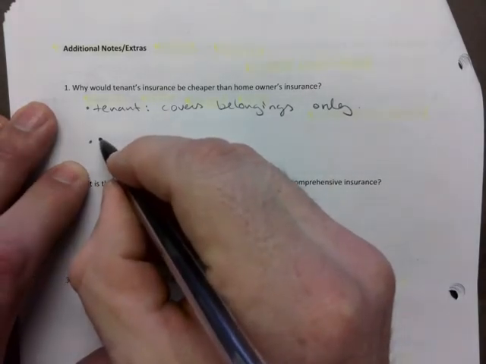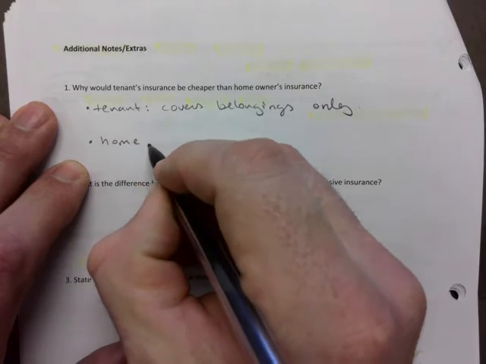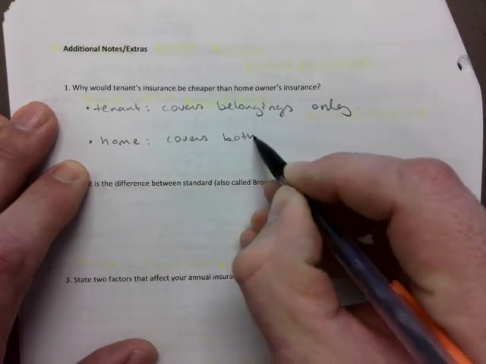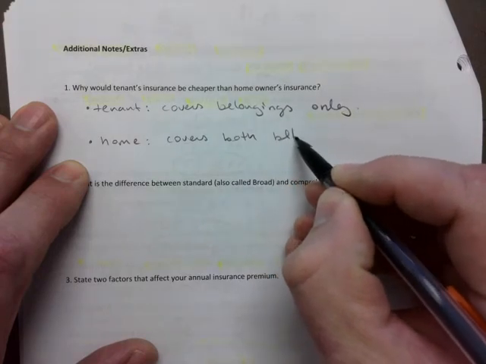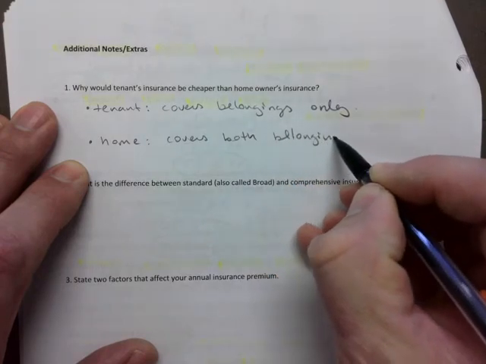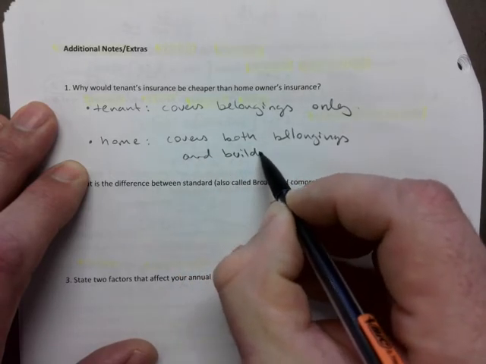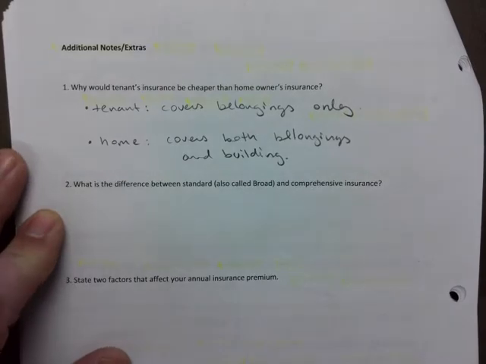Versus the homeowners, home insurance covers both belongings and building. And it just would cost a lot more to replace a home versus just your stuff. So that's why that is.